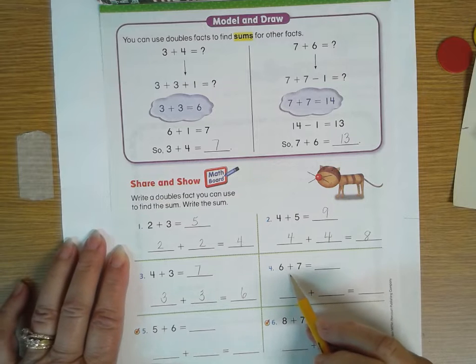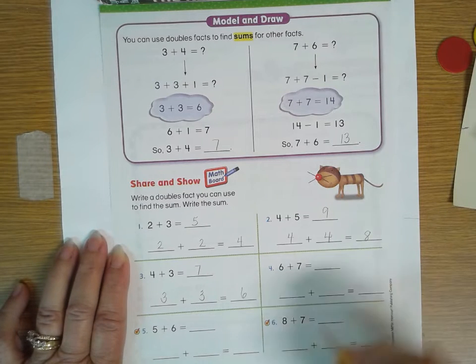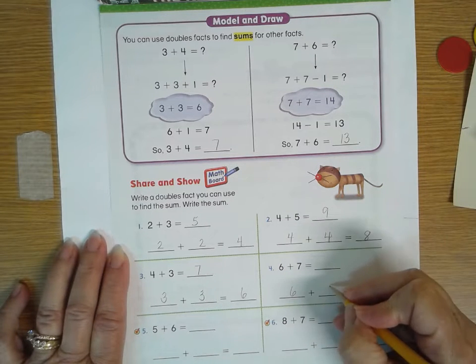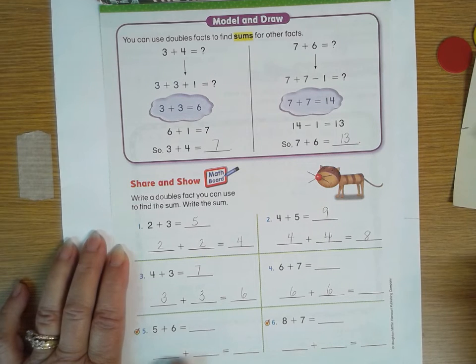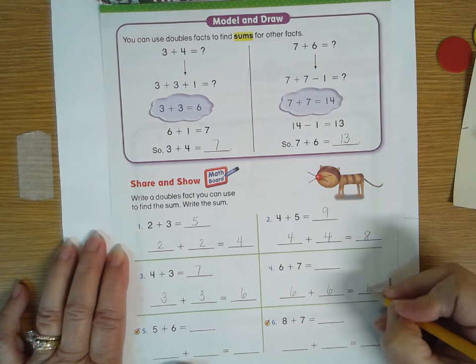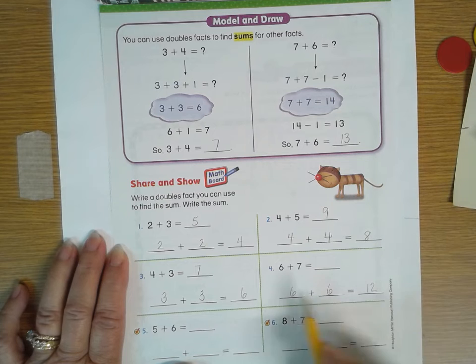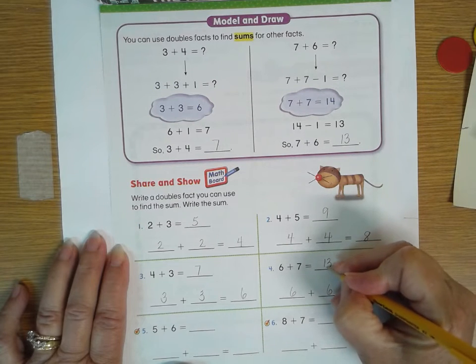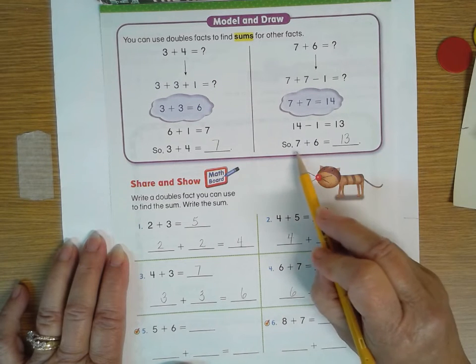6 plus 7, we're going to use the smaller number. So 6 plus 6, that's what we did on the front. 6 plus 6 equals 12, but we're going to add 1 more to that, so that 6 plus 7 equals 13. That's the same one we did up here. It's just turned around.